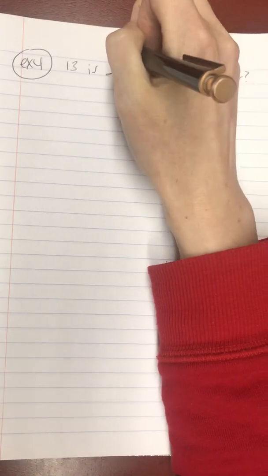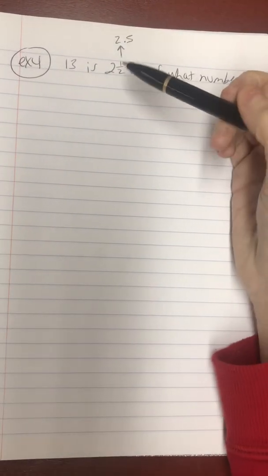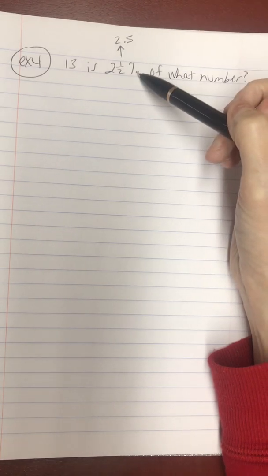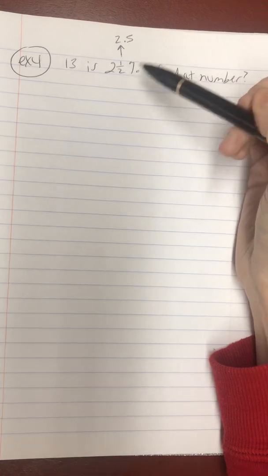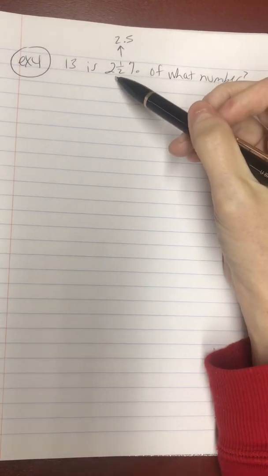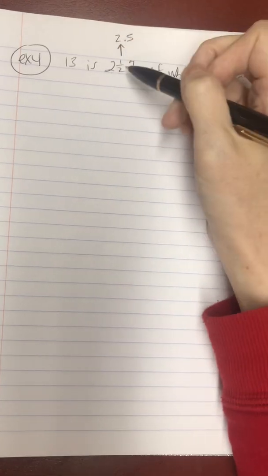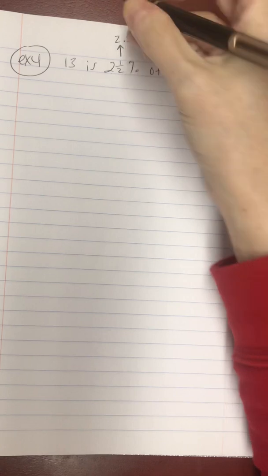So what I'm going to do is just say, well, I know that's the same thing as 2.5. And if you're wondering how I got that, remember the lesson we had recently where we convert percents into decimals or fractions, and mixed numbers into decimals and vice versa. If you have a mixed number and you're trying to convert that into a decimal, you take the whole number part, which is 2, and just bring it up.